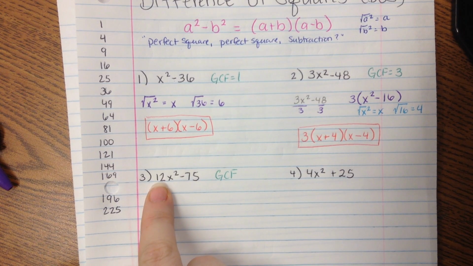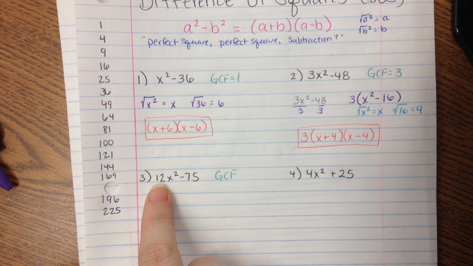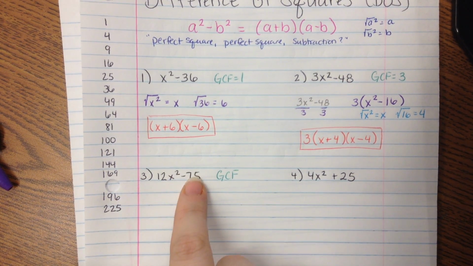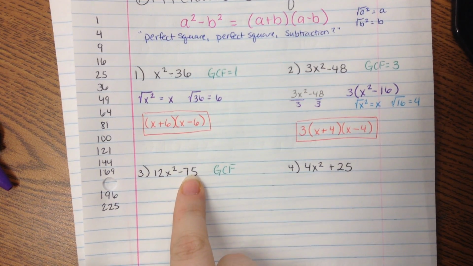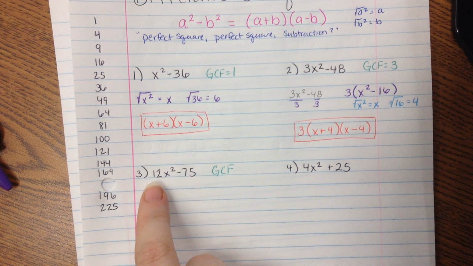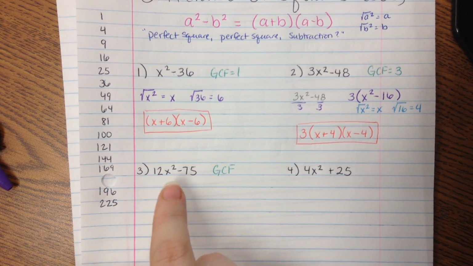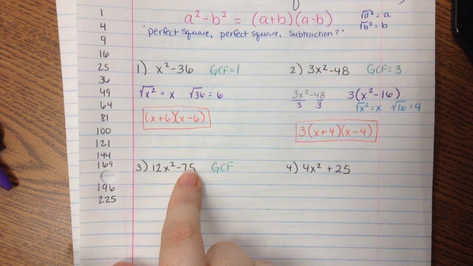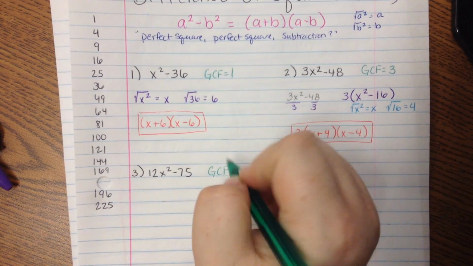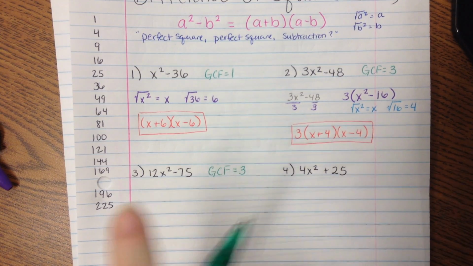So then we figure out the factors of 12. We know it's 1 and 12, 2 and 6. 75 divided by 6 is not good either. Then it was 3 and 4. 75 divided by 4 is not good either. Then we went to 3: 12 divided by 3, 75 divided by 3, it is good. So our GCF so far is 3.